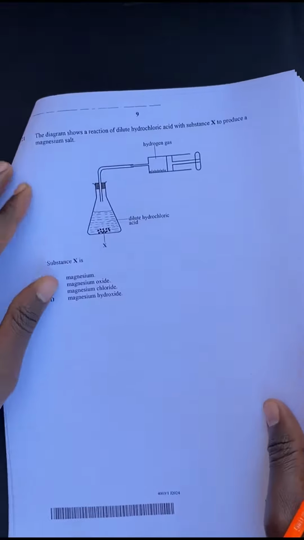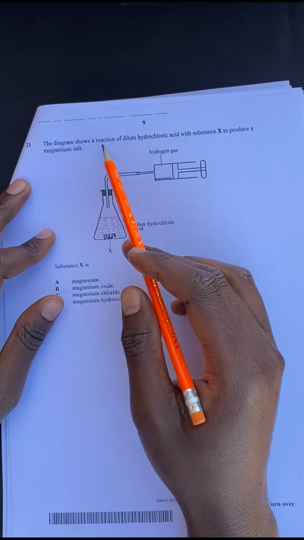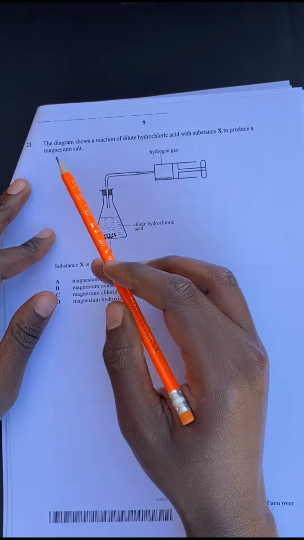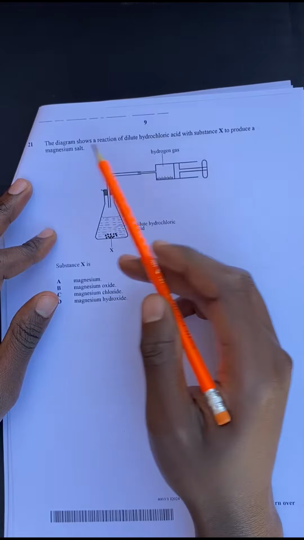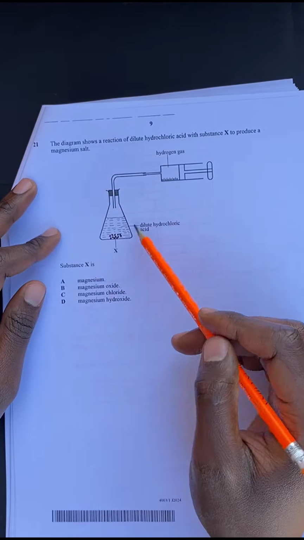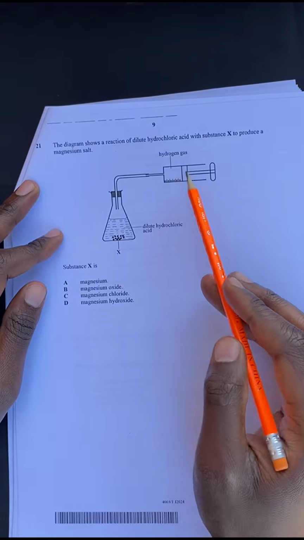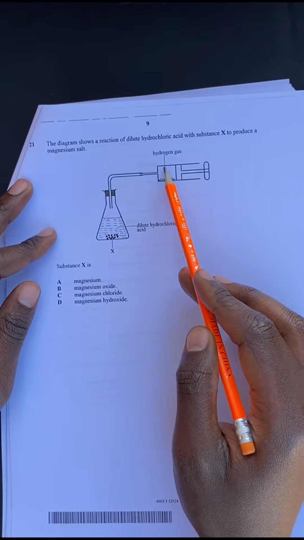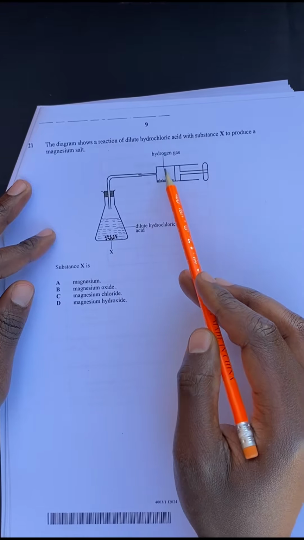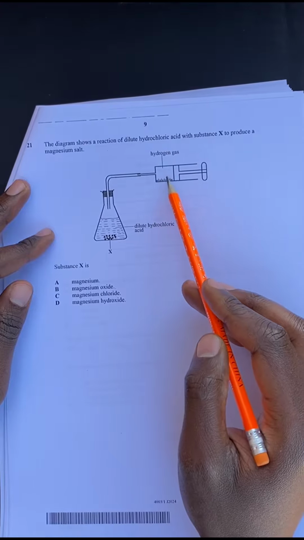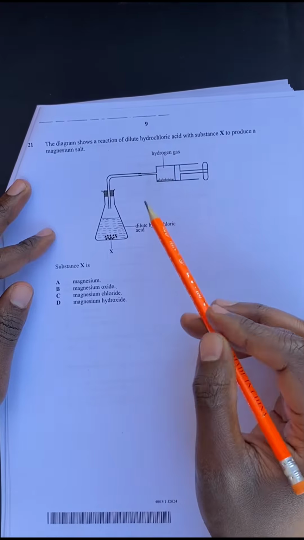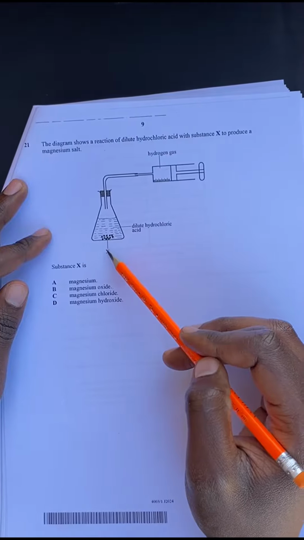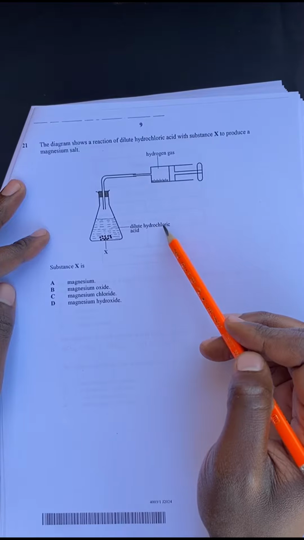Number 21. The question reads, the diagram shows a reaction between hydrochloric acid with a substance X to produce magnesium salt, and this is the diagram, and hydrogen gas has been produced here. So this is a syringe which is used to measure the amount of gas which has been produced. In this case, it is hydrogen gas which is being produced, so it measures the amount of hydrogen gas being produced. And this is our conical flask, and we have substance X and dilute hydrochloric acid.